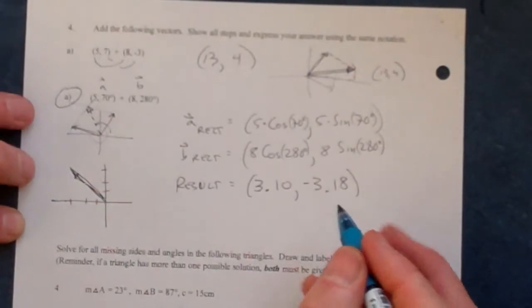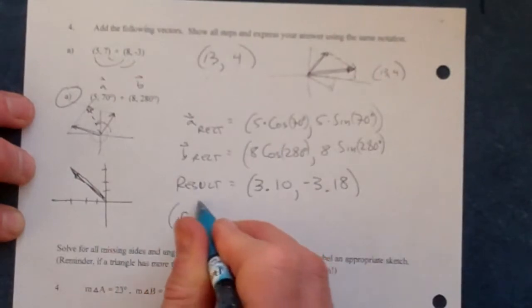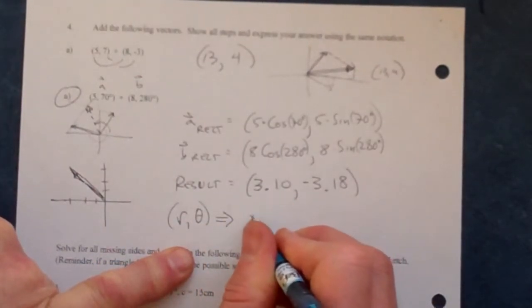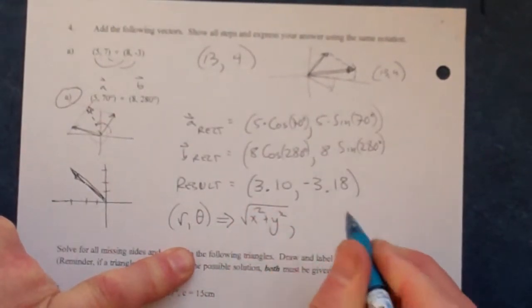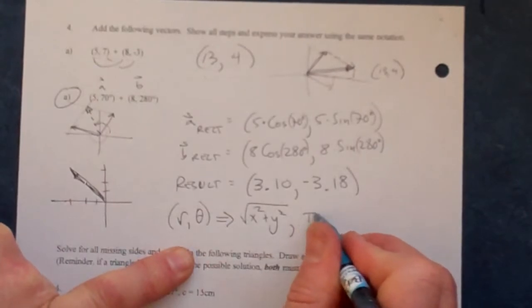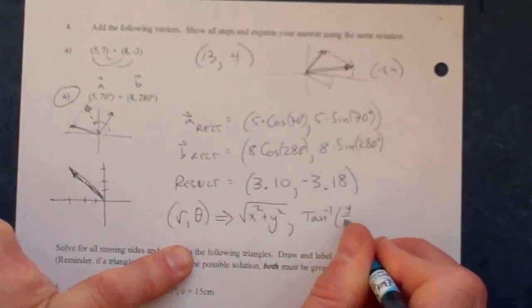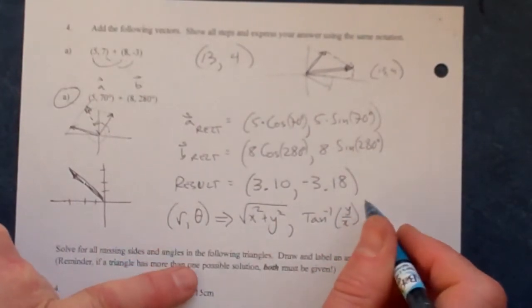All right? Well, I need r and theta. And the way you do this is x squared plus y squared, square rooted. And then theta is going to be the inverse tangent of the y value over the x value. And then you have to use the appropriate quadrant. All right?